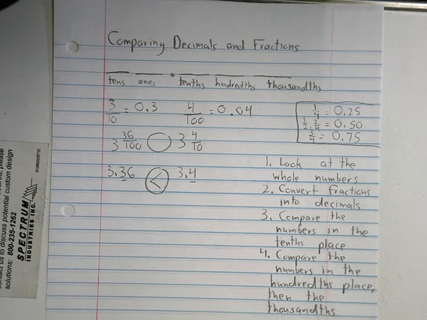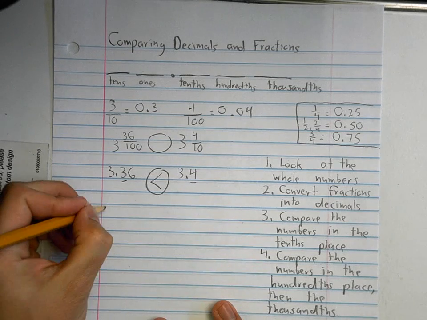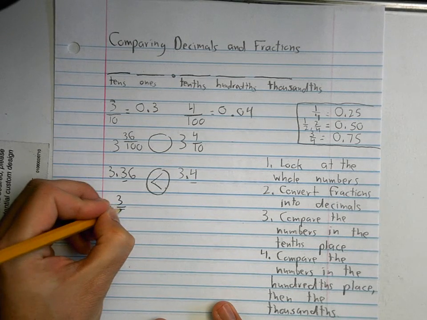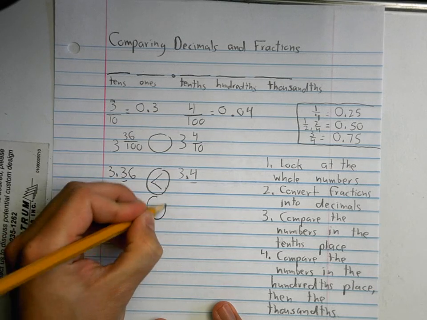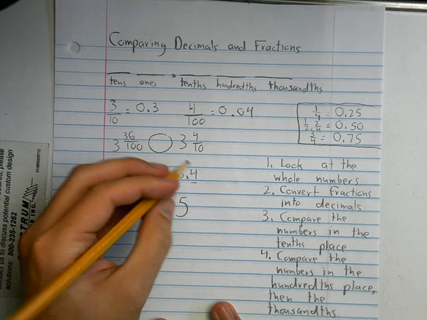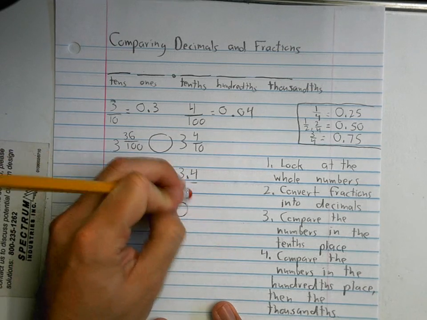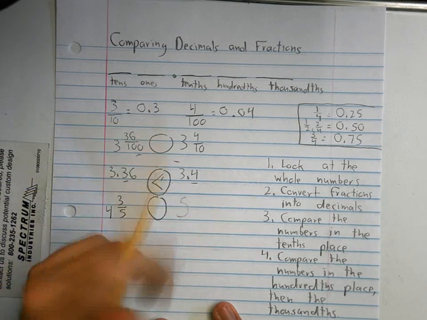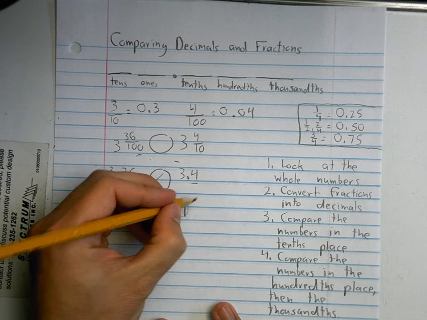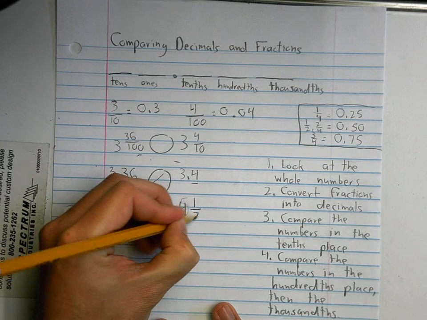One like this you might see on your homework. 4 and 3/5. I don't want to make the whole numbers different, because I want the whole numbers to be the same. 4 and 1/2.